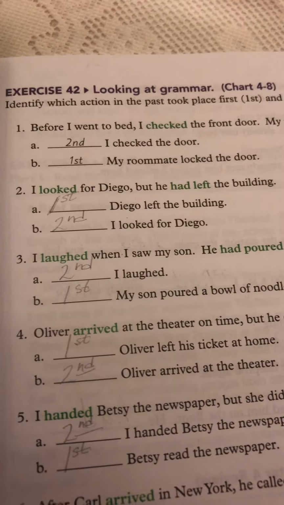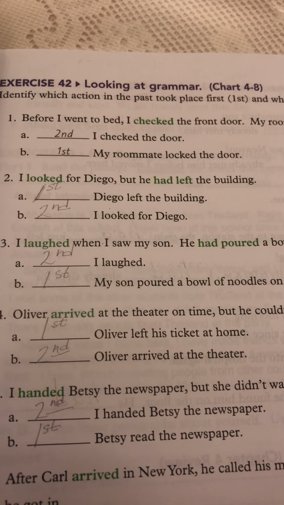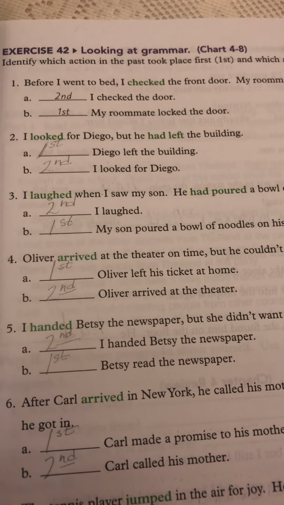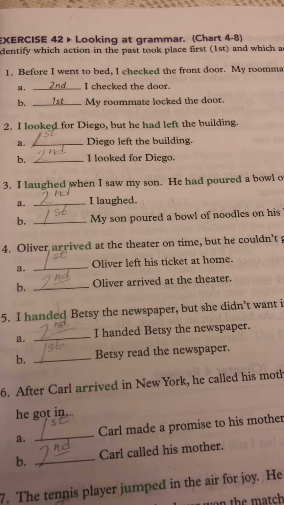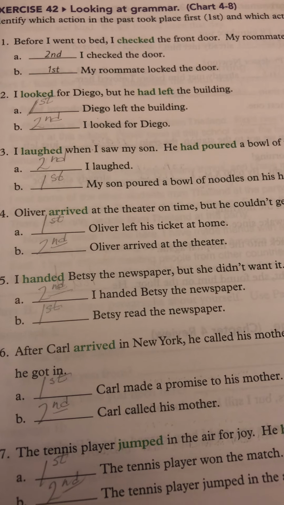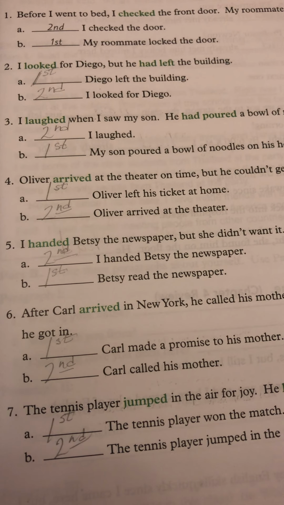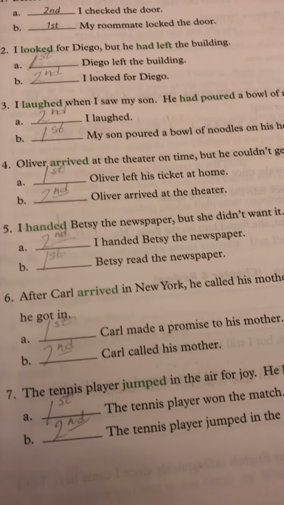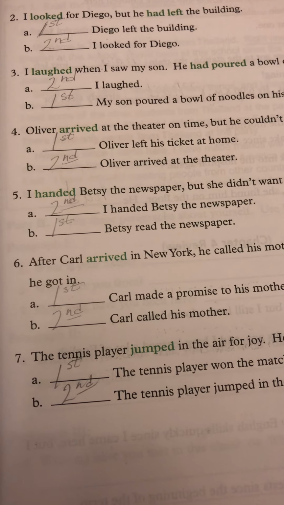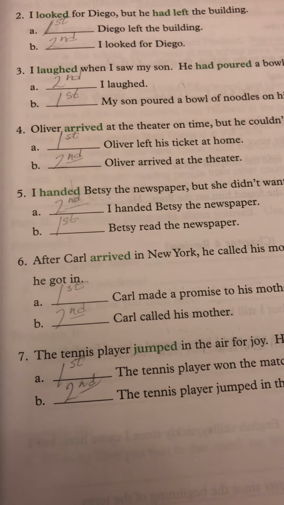Okay, number 2, A is first, B is second. Number 3, A is second, B is first. Number 4, A is first, B is second. Number 5, A is second, B is first. Number 6, A is first, B is second. Number 7, A is first, B is second.